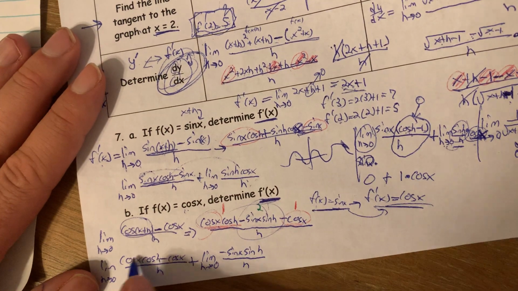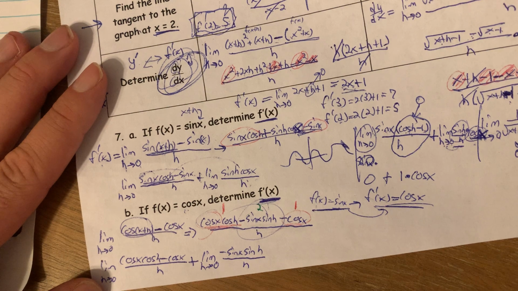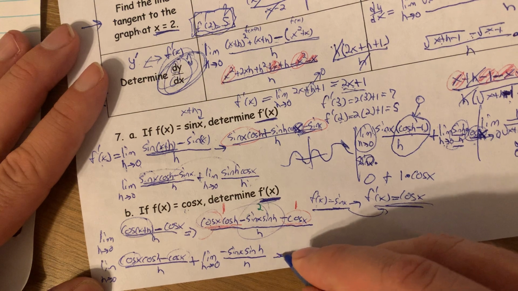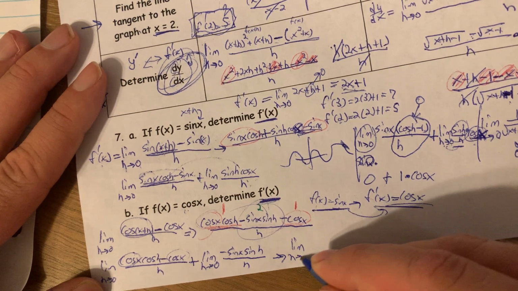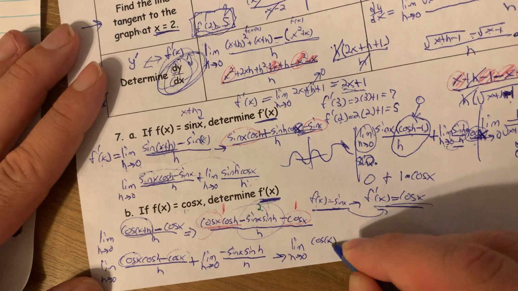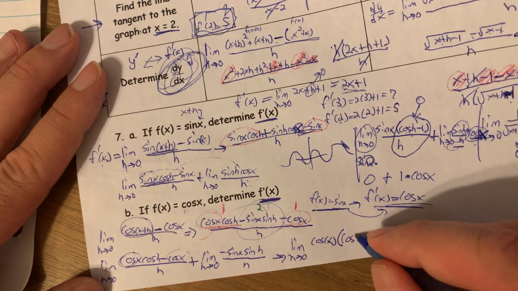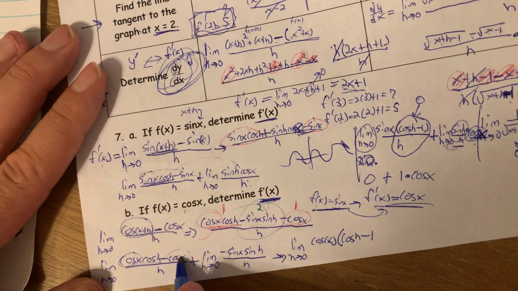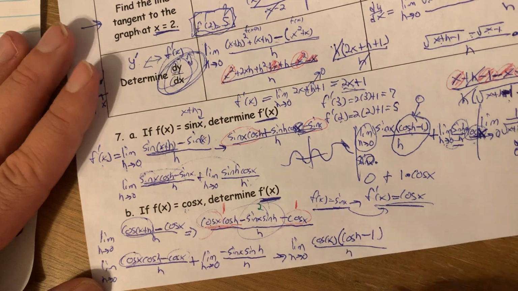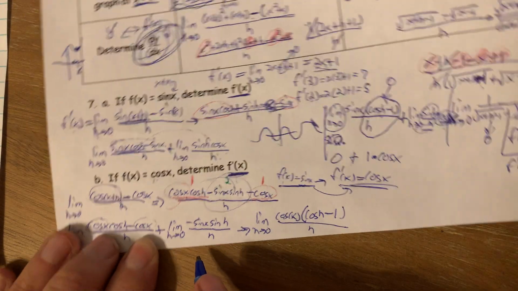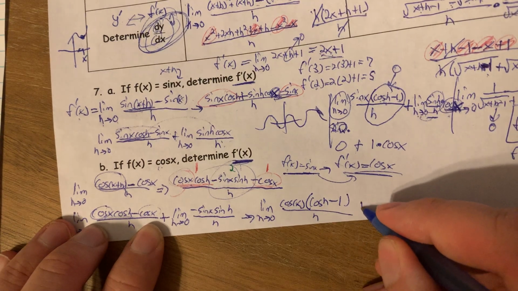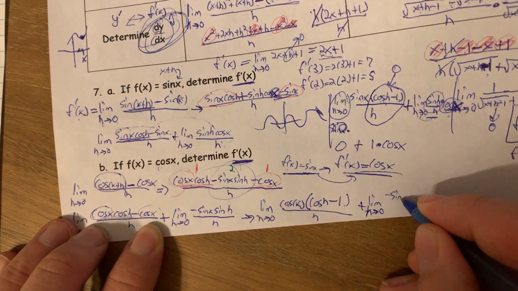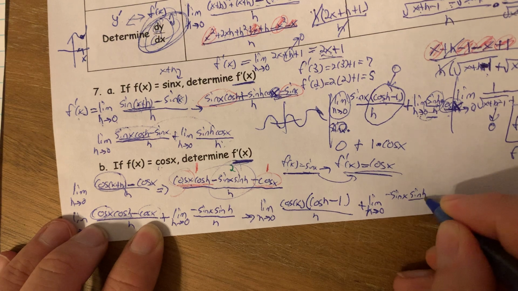And what should we do next in this first one? What should we notice? What trick can we do? I hope that we notice we can factor out the cosine of x, because these both have a cosine of x. So we get the limit as h goes to 0 of cosine of x times cosine of h, and cosine of x times -1 will give us negative cosine of x, over h. And the other one, hopefully we can kind of see how we're going to group this. So this is the limit as h goes to 0 of negative sine of x times sine of h over h.